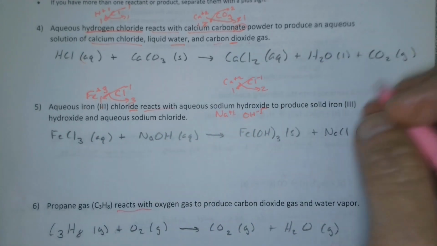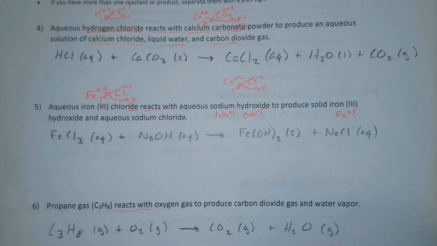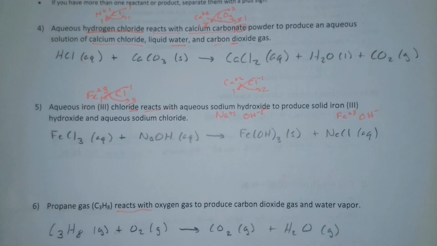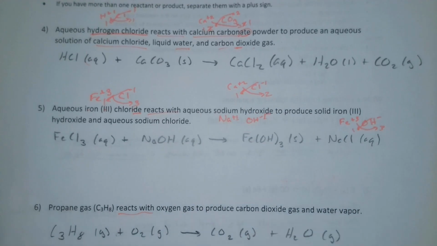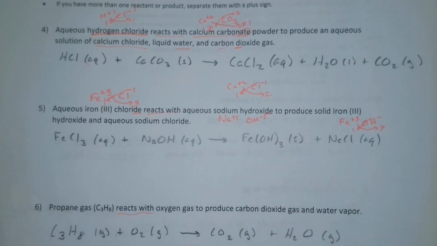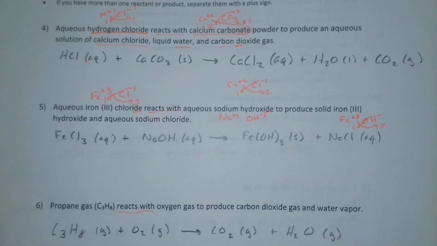Iron 3 hydroxide. Again, the iron 3 means it's a +3. The hydroxide, again, the OH minus. 3 goes there. 1 goes there. Remember to put the hydroxide in parentheses before you write down the 3. It does say it's a solid, so I put the S after it.